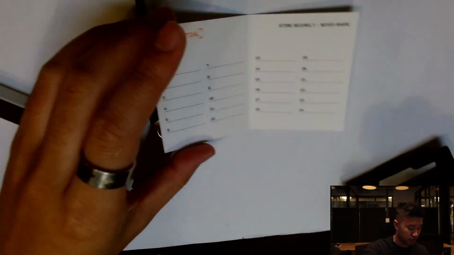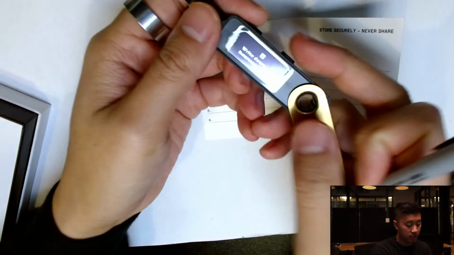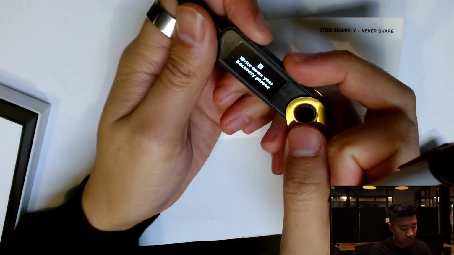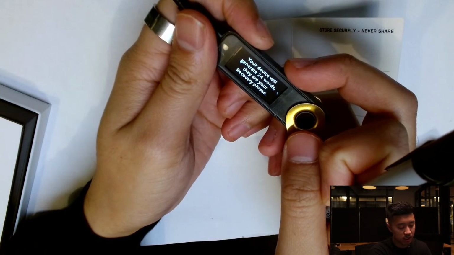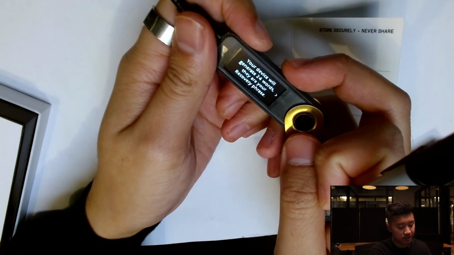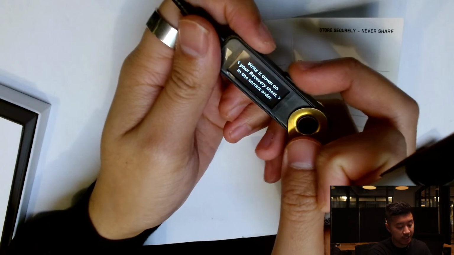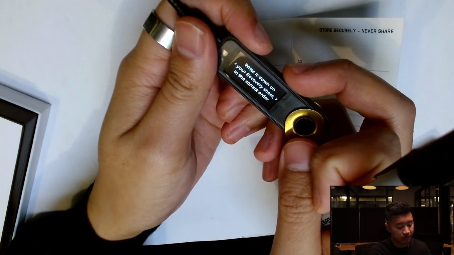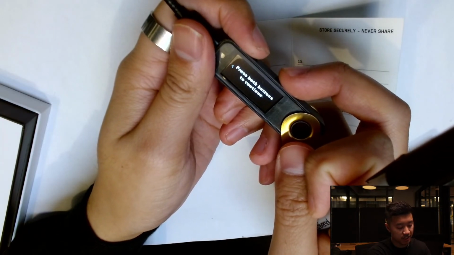Going back to here, we're going to write down a recovery phrase now. Right here, it's going to say write down your recovery phrase, okay? Your device will generate 24 words. They are your recovery phrase. It is your only backup to restore your accounts if needed. Write it down on your recovery sheet in the correct order. Press both buttons to continue.